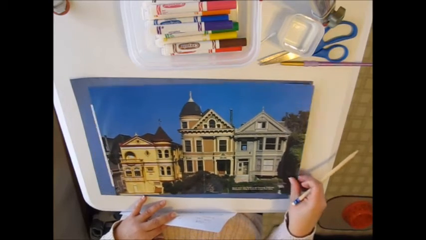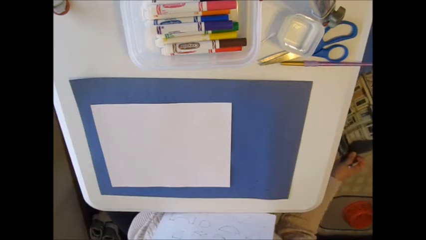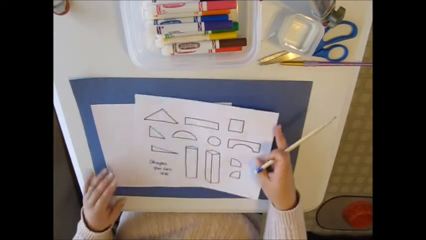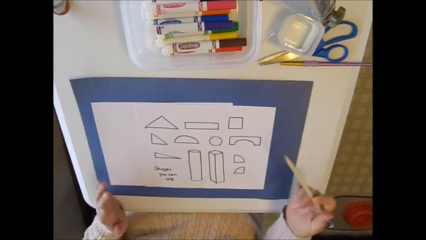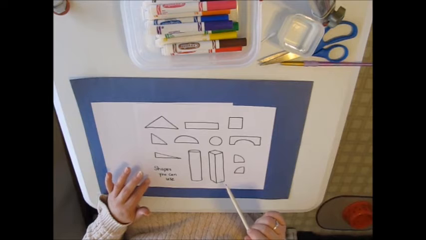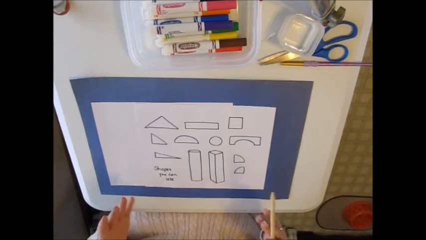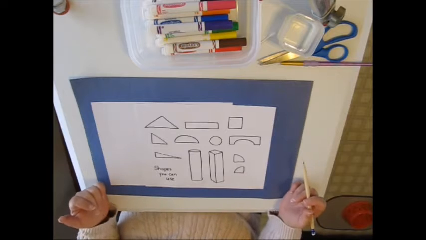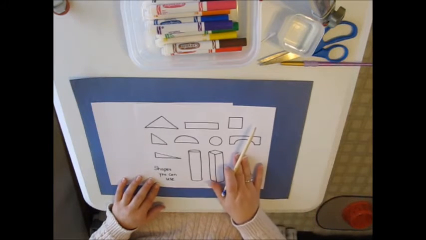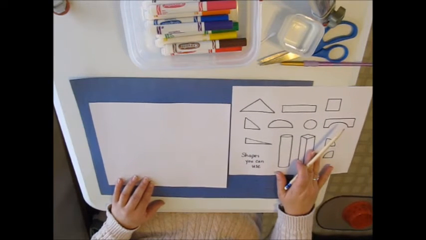So, if we were in the classroom, I have architectural blocks. Those blocks come in different sizes. And what we would do is we would build a building with these blocks and then draw our building and then color it in. So I don't have the blocks here at home, but I know the shapes of the blocks.